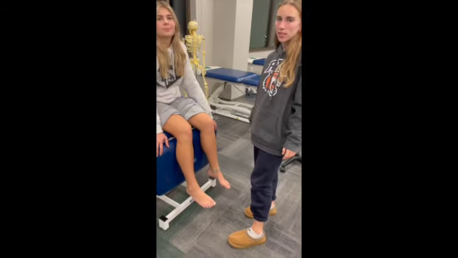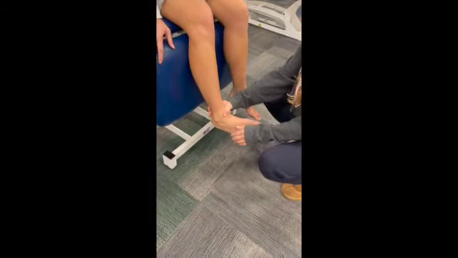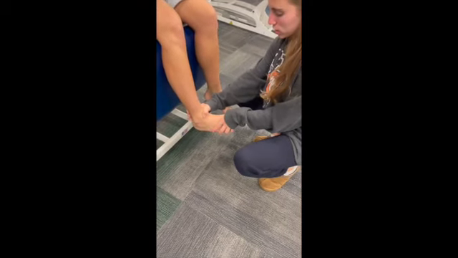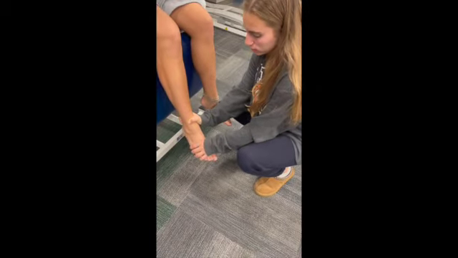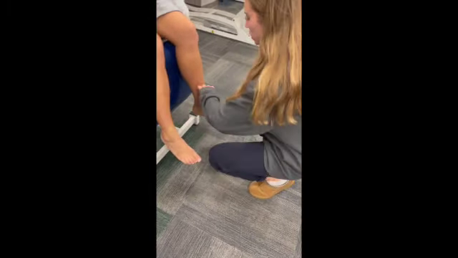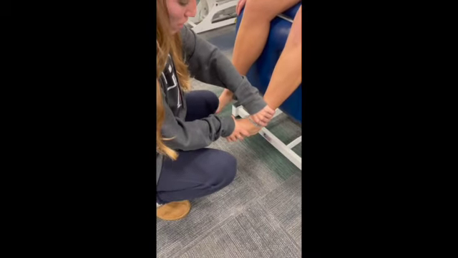Okay, so now we're gonna test the S1 myotome, and for this you're gonna start in dorsiflexion and inversion, and then I'm gonna resist you, and you're gonna push down and out. Good, now here, hold, good. And then move to the other leg, and start up and in, and then move down and out.